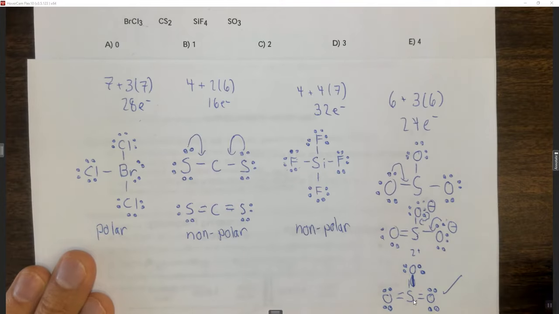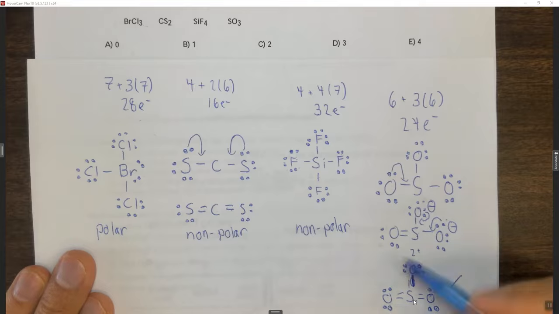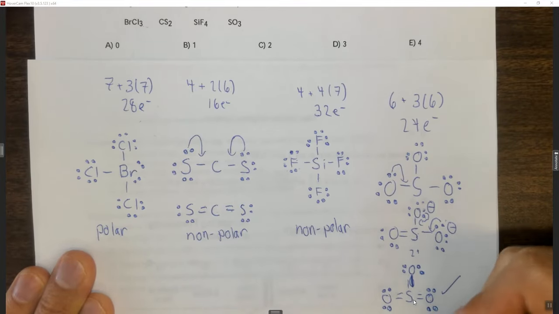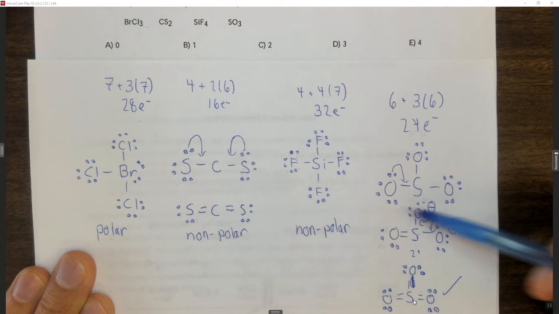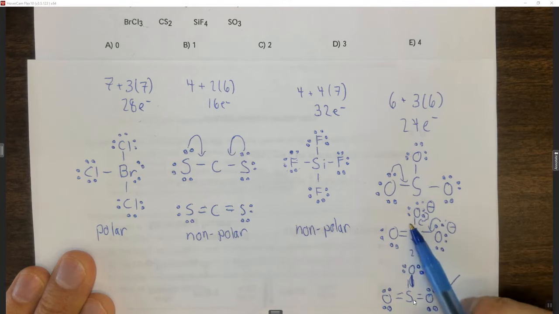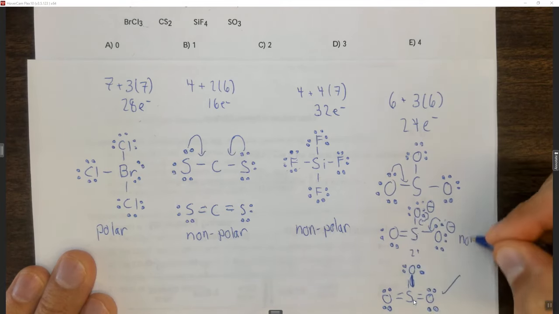Now I want to calculate the domains. I have 1, 2, 3 domains, and they're all oxygen. This is nonpolar. Note that even if you had just drawn this one, you'd also get nonpolar, because this has 1, 2, 3 oxygen domains, and it's also nonpolar.